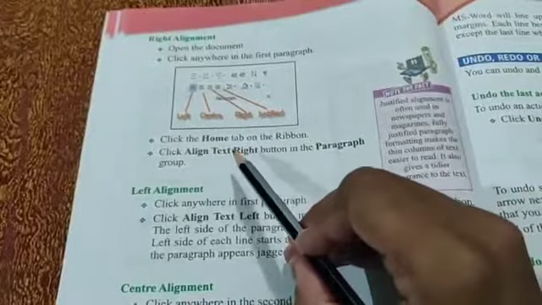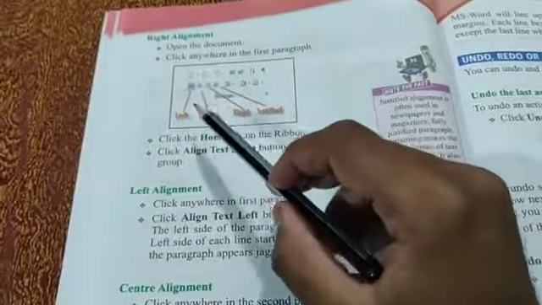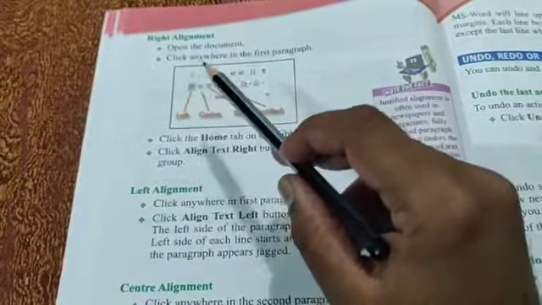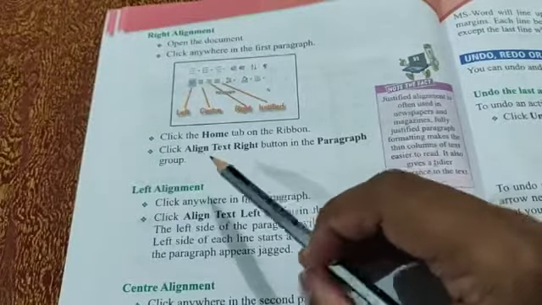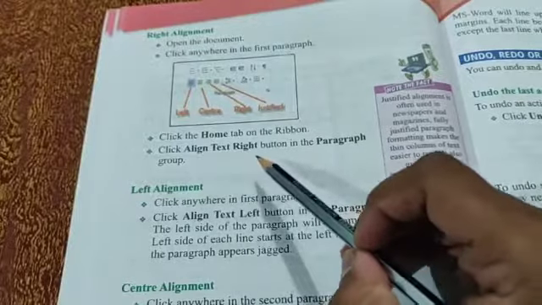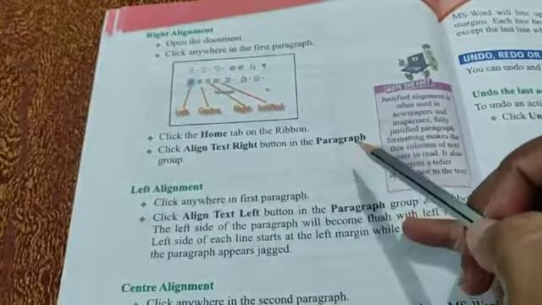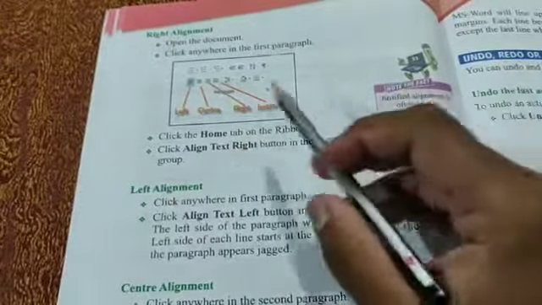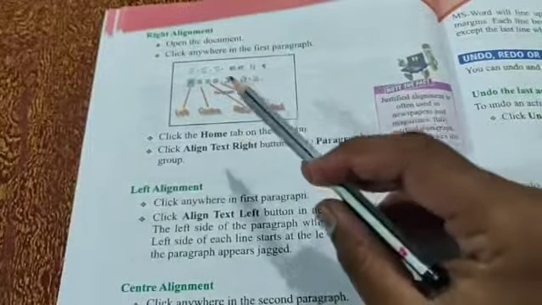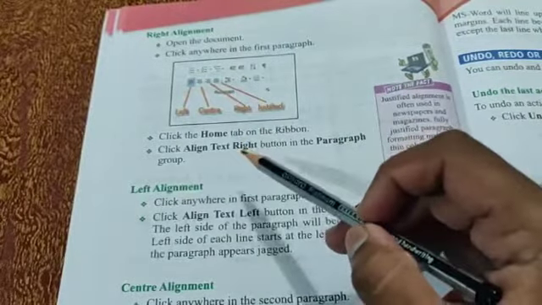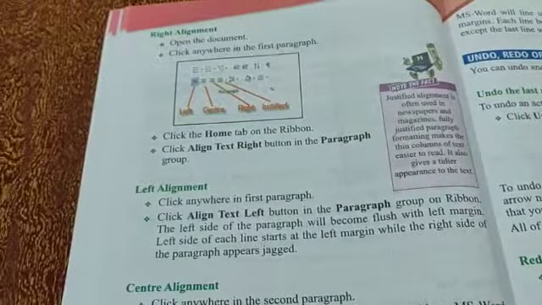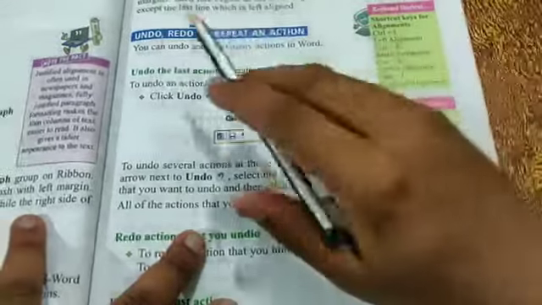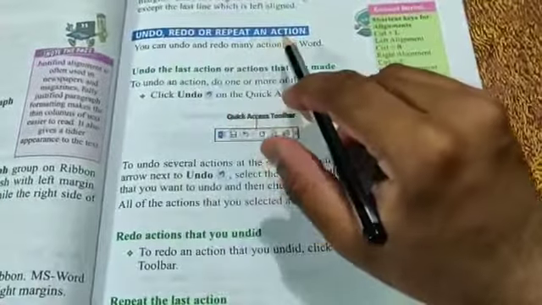We have to click on the home tab on the ribbon. This is the home tab which is available above the ribbon. This is the ribbon. Click the align text right button in the paragraph group. As soon as you click on the right alignment button in the paragraph group, the selected text will be shifted towards the right.